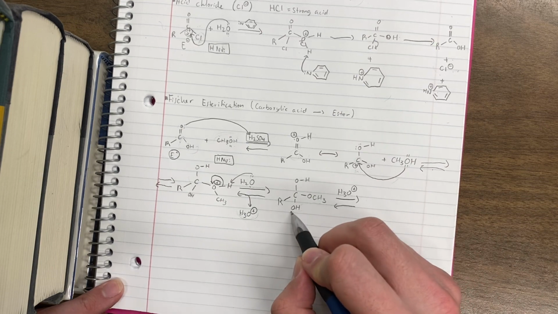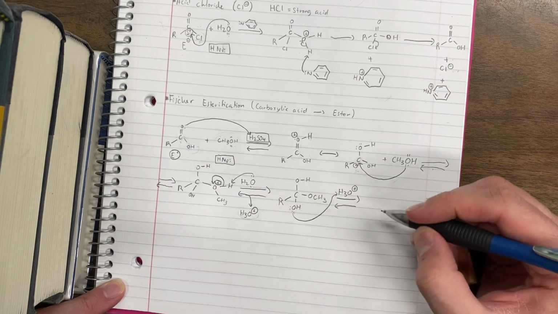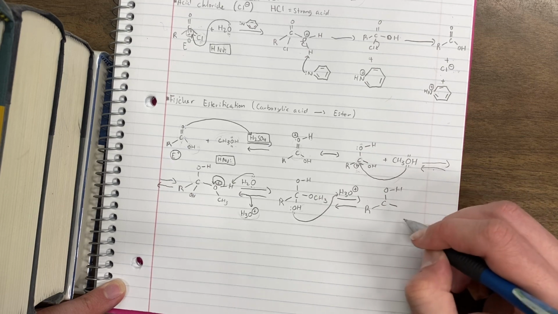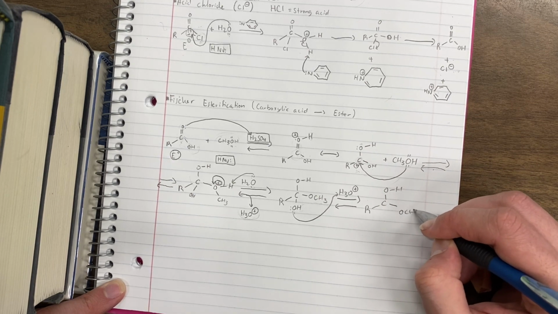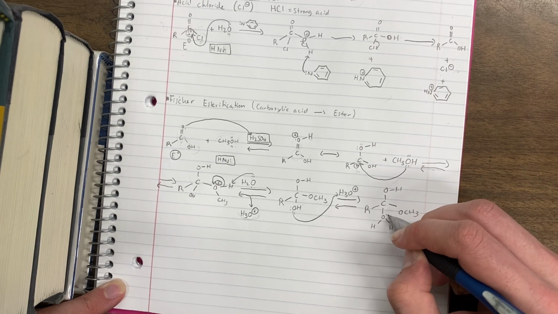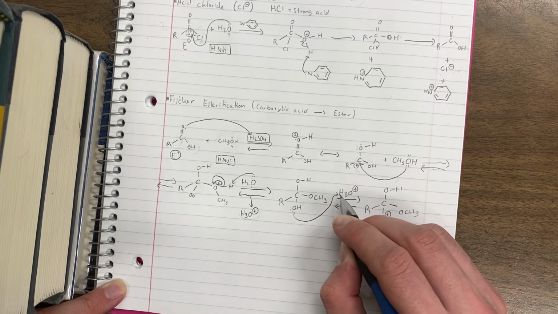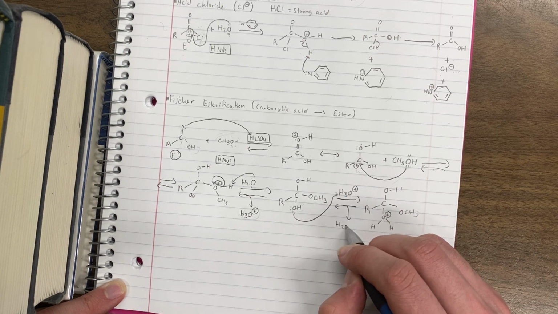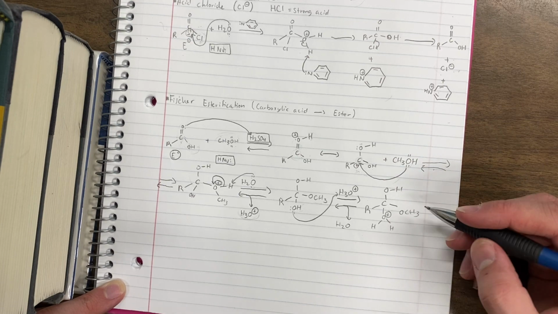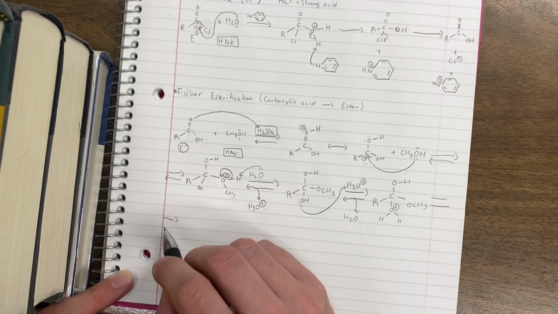So this oxygen is going to attack this hydrogen, giving us the structure with the plus charge. Now this H left, so we're left with water, and then water will be used eventually for something else.